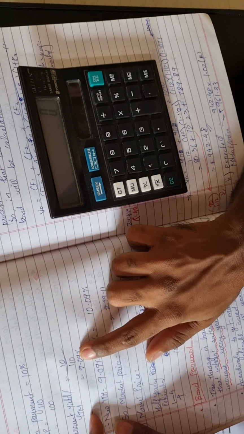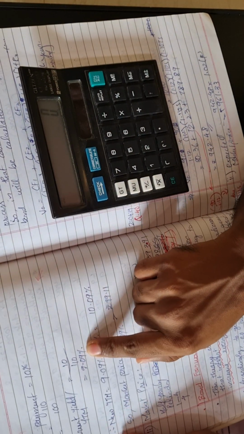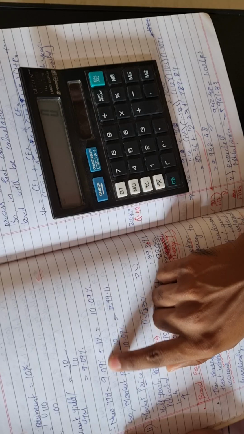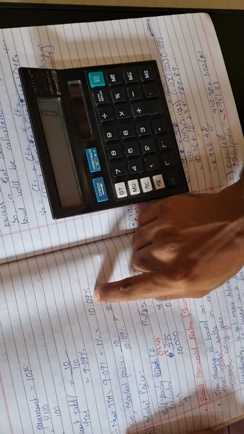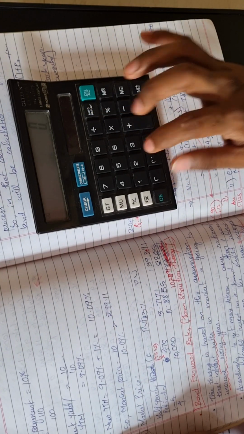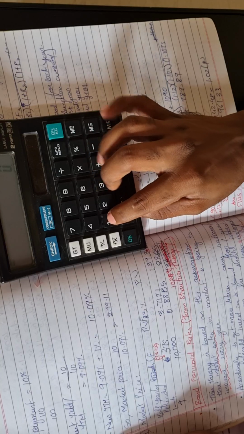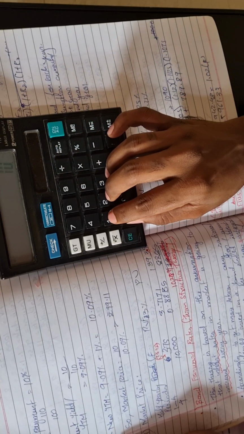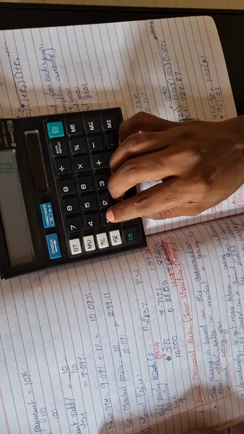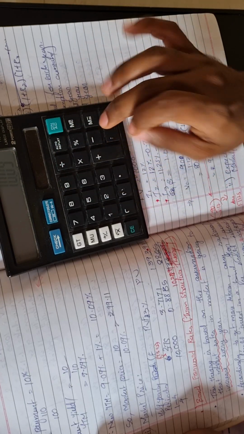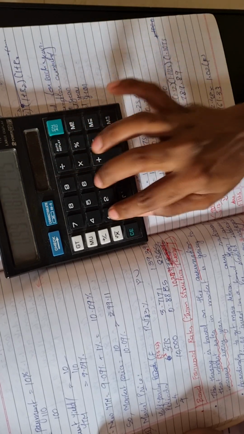First we got the current yield, right? Current yield we got 9.09%. Now our new YTM is 10.09. So for the market price, how much was my interest? 10 divided by my new YTM, which is 10.09. This point we were missing.